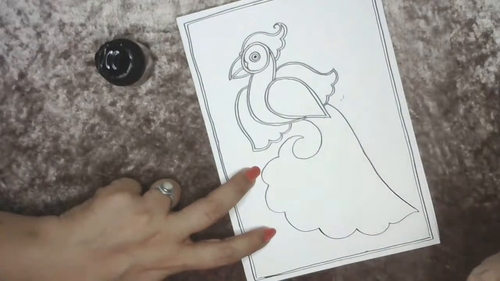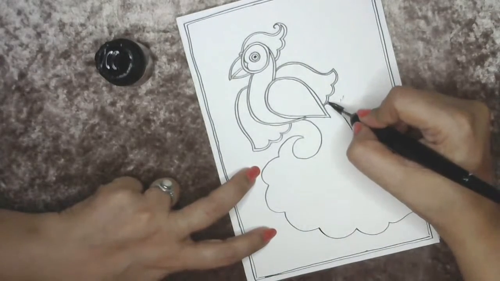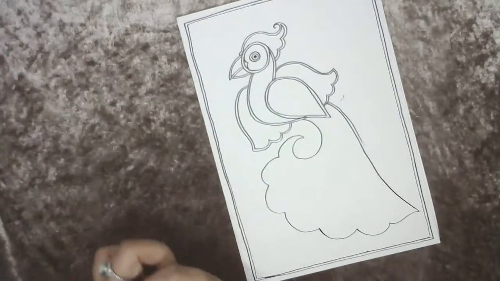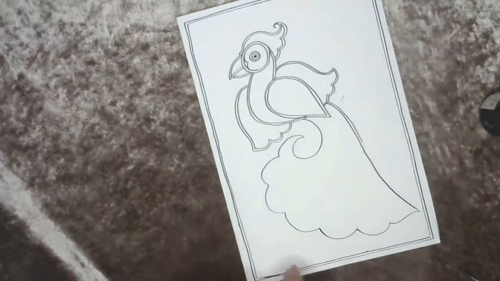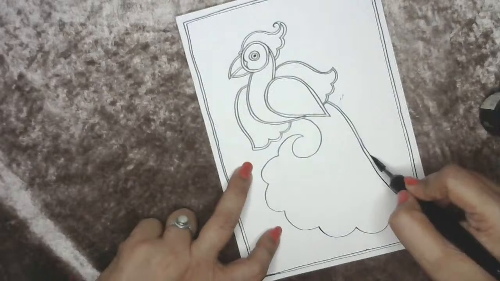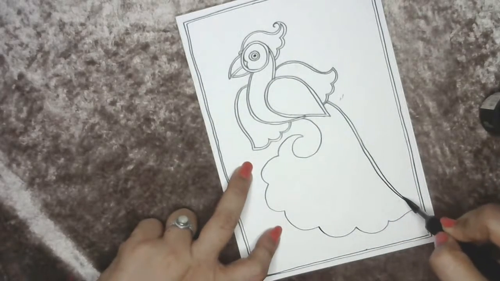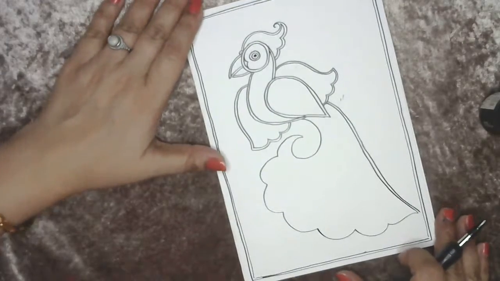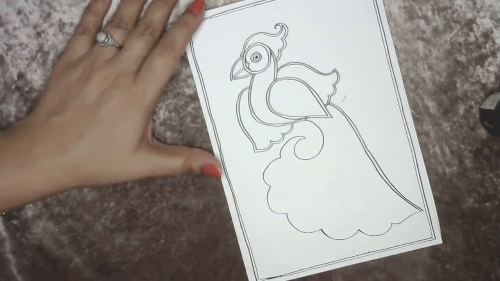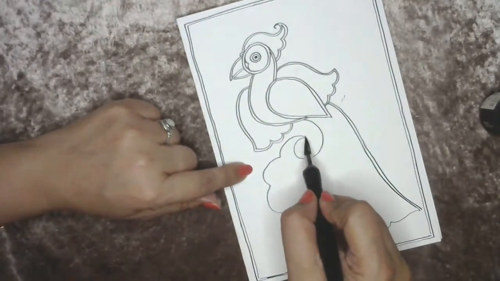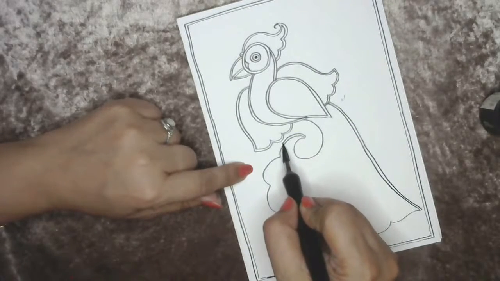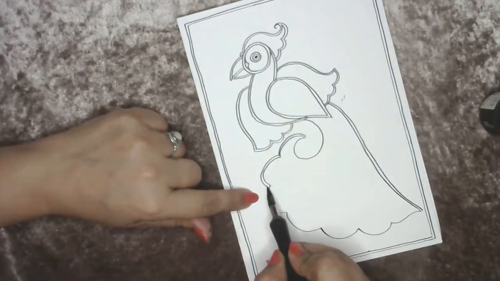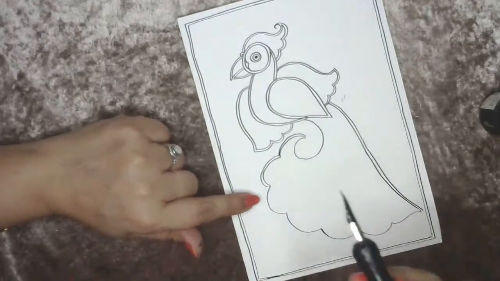Okay, we will do the second outline here. Just be ready with your first formation of the bird or whatever you're doing, fish, bird, whatever. Whenever you're doing a picture, you can just be ready with the basic shape of it and then start the decoration. When you are using the nib, you have to be very, very careful not to accidentally put your hand.